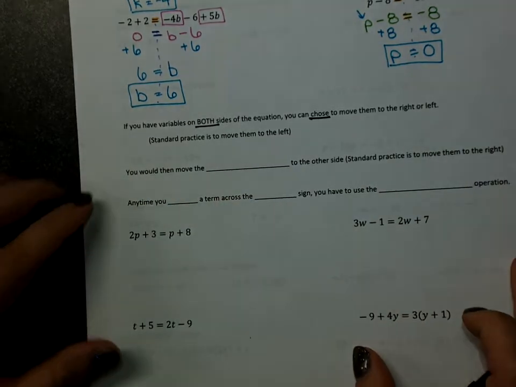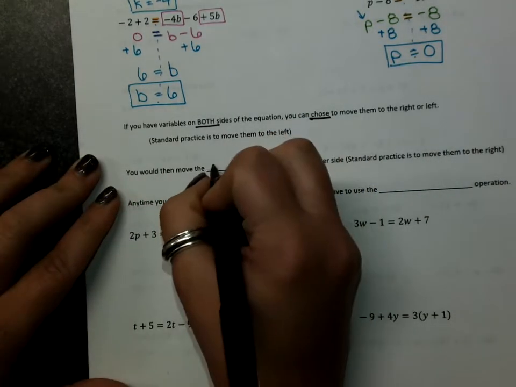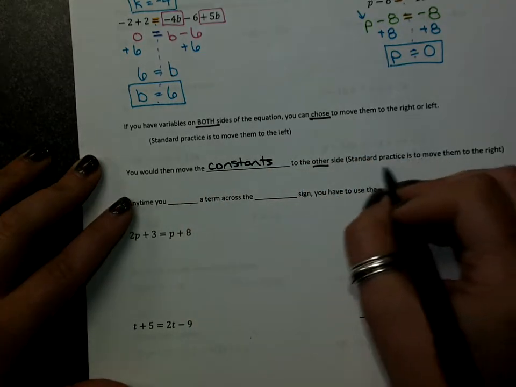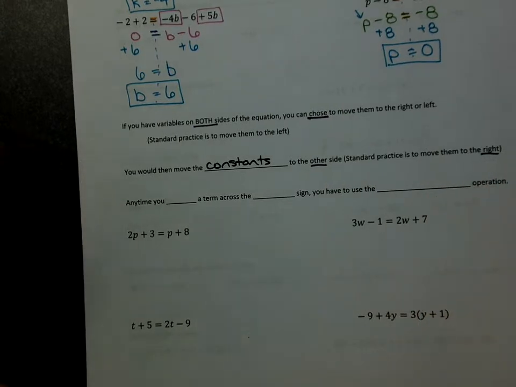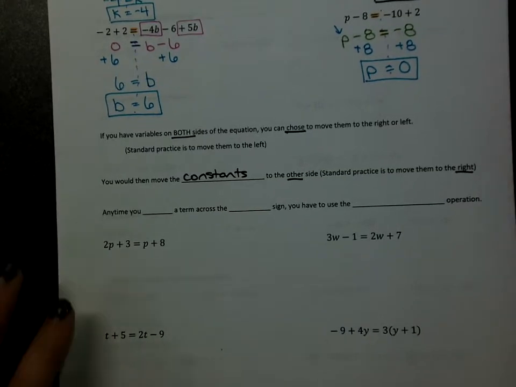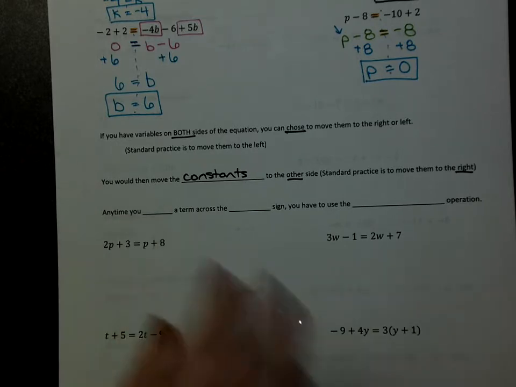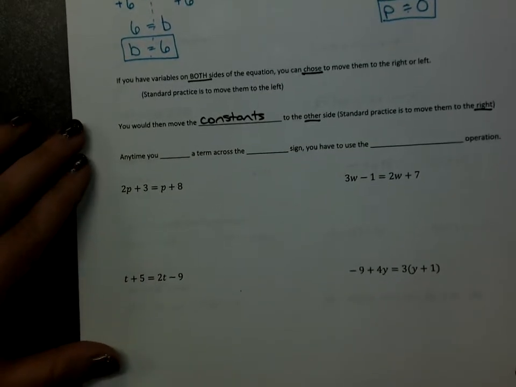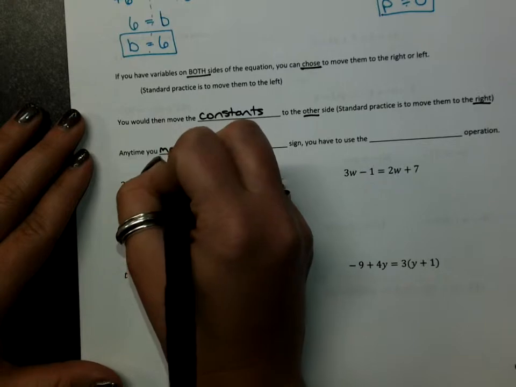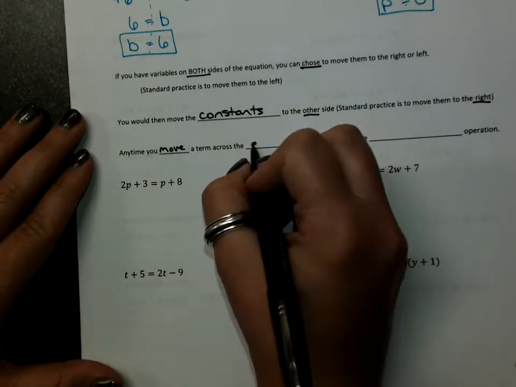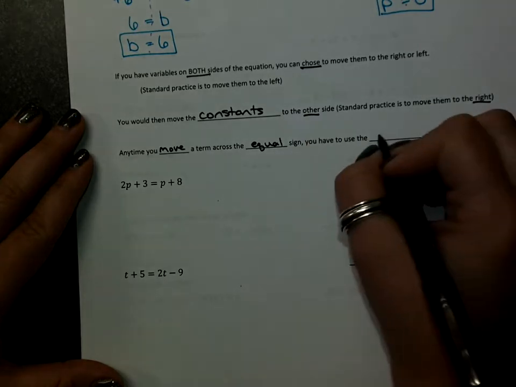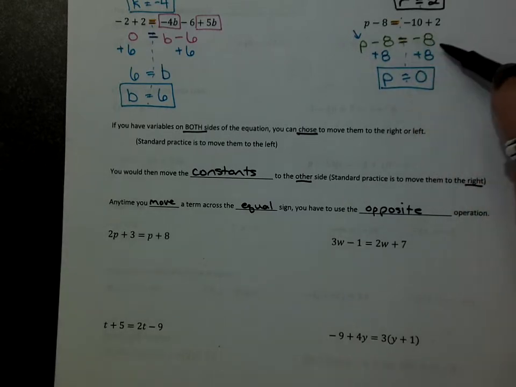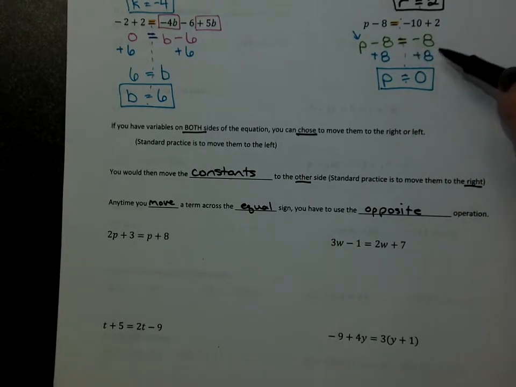Most of the time we move the variables to the left, but you can move them to the right or the left, your choice. You would then move the constants to the other side. Standard practice is to move them to the right. So if you remember some of your algebra classes, they might have said variables to the left, constants to the right. That's standard practice, but that's not always the easiest way to work it out. Anytime you move a term across the equal sign, you have to use the opposite operation, which is what we've been doing. When we move something across the equal sign, we're using the opposite operation to do so.